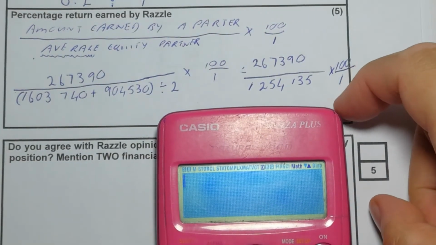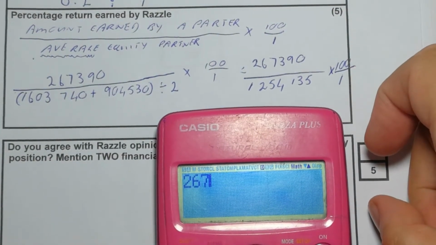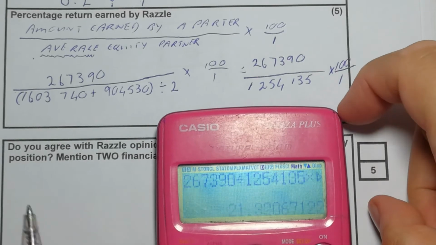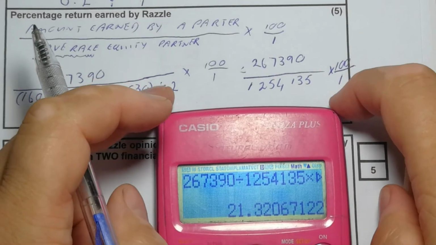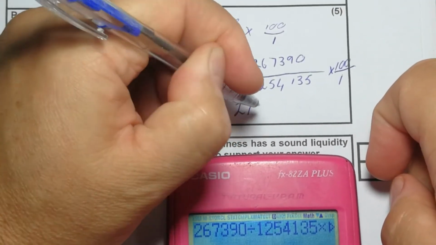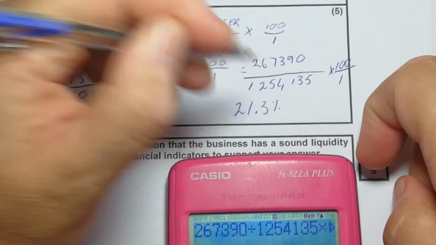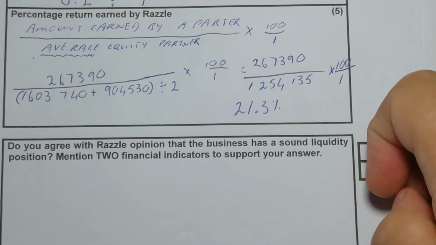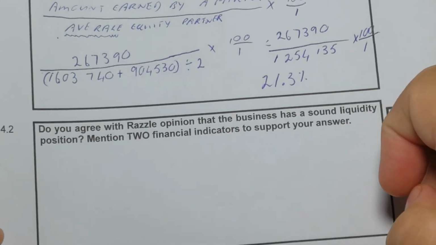So we take the 267,390, divide that by 1,254,135, times that with 100, gives us 21.3%. That is the percentage return earned by Razzle.